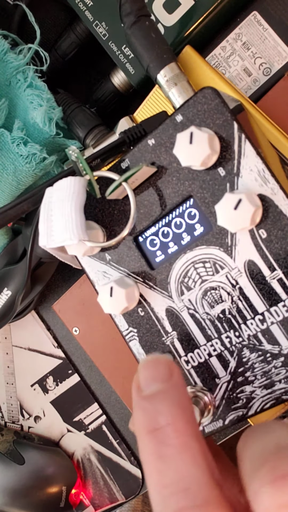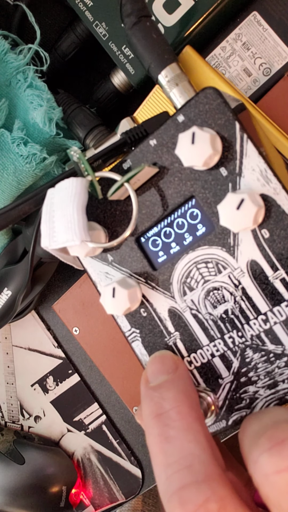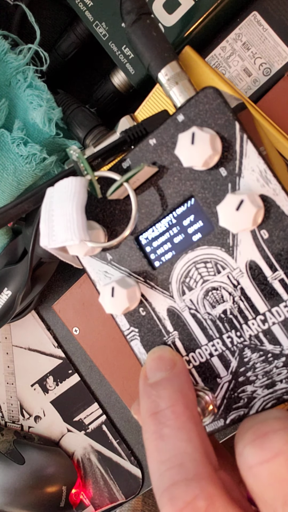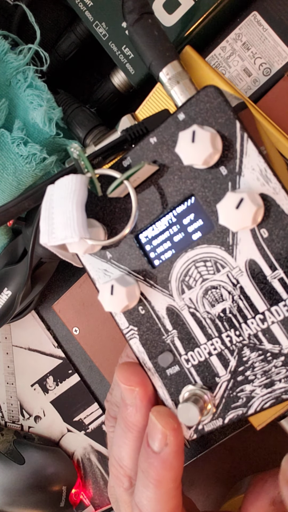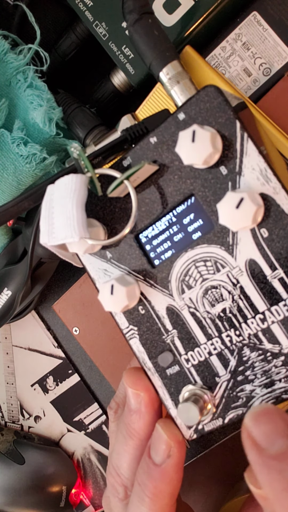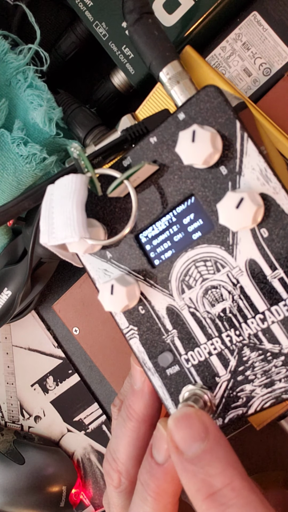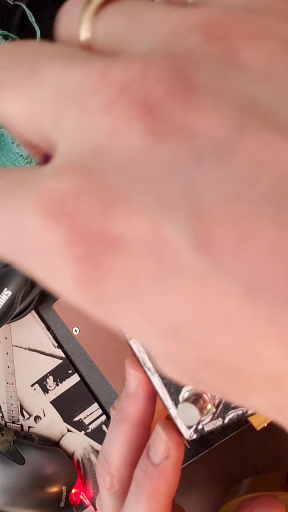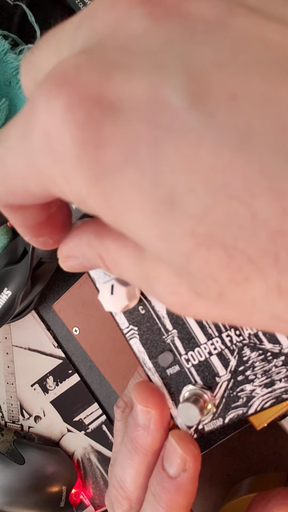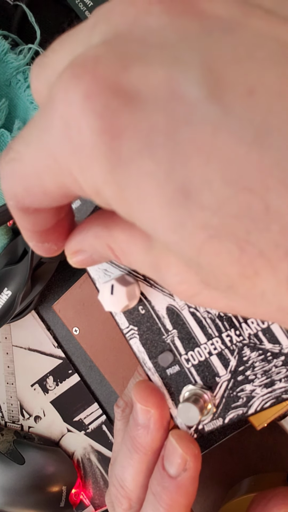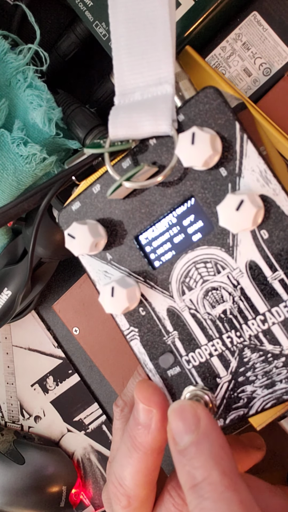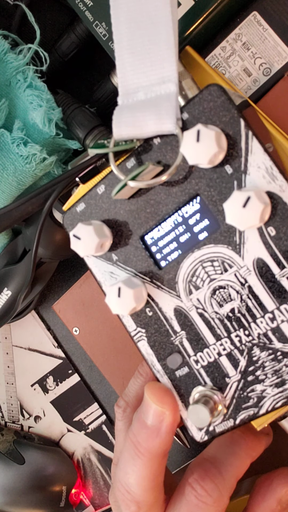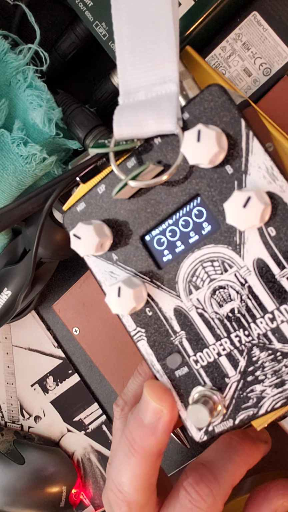So, presets. How do you get to a preset? Well, you press and hold program for a couple seconds, preset. And then you press auxiliary tap if you want to load that preset. But I think my reverb preset is number 3, so I'm going to dial down to 3. And then you press and hold auxiliary tap. And yes, I was correct.